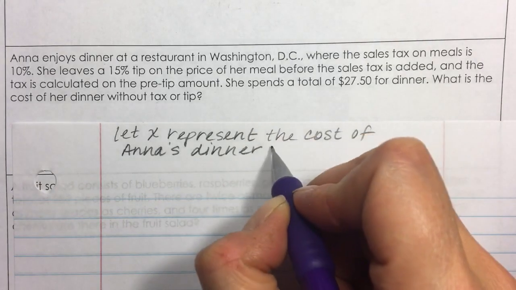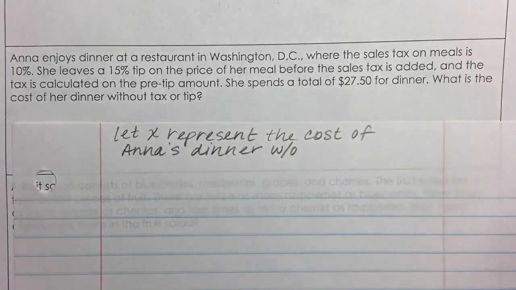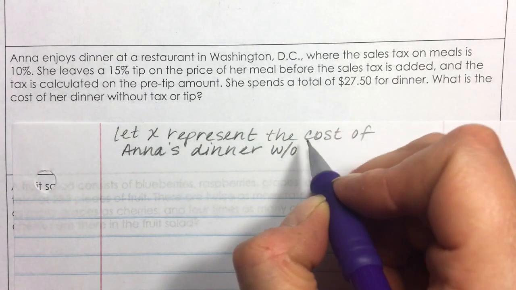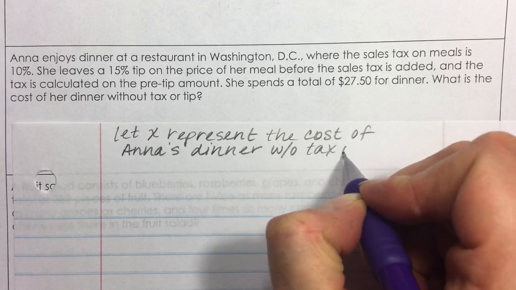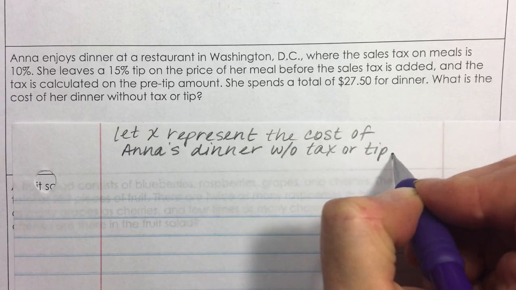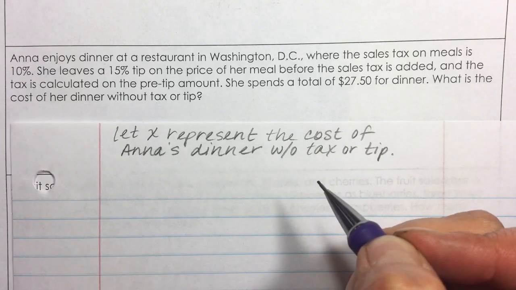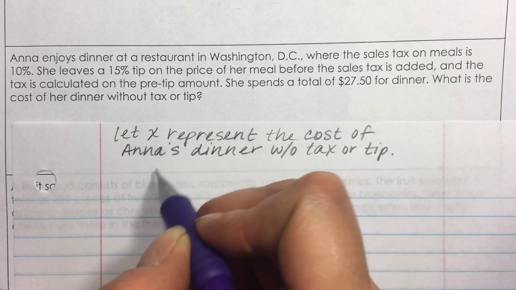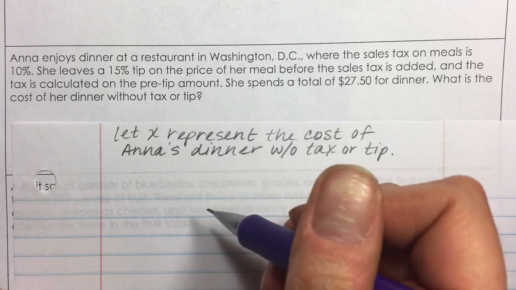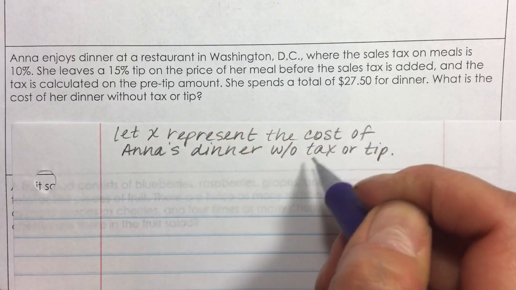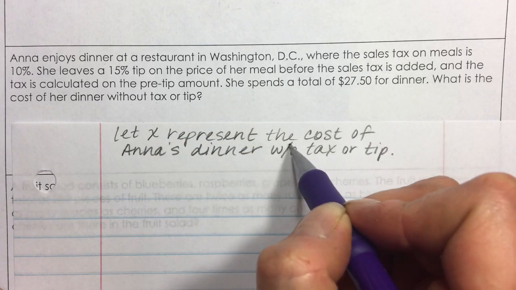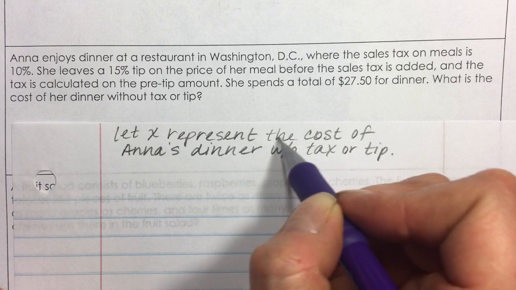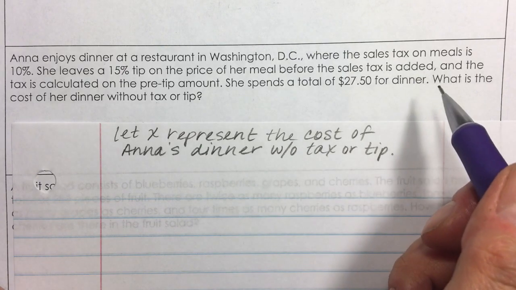Ooh, you want to see something cool? Without, that's shorthand. Without tax or tip. My mom taught me shorthand a long time ago. People used to, and it was mainly women who were secretaries back when my mom was young, and they used to get a pad of paper and they'd have to write really, really fast what their bosses would tell them, and then they'd have to type it up. My mom had to do that. So there's shorthand, which is this thing means without. There's all kinds of fun things.